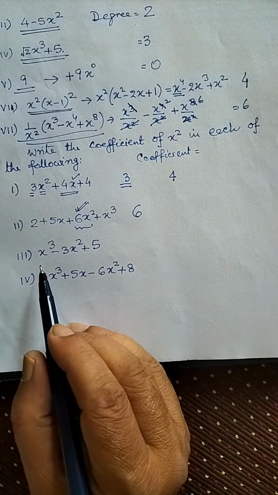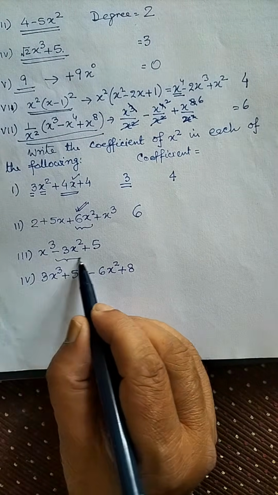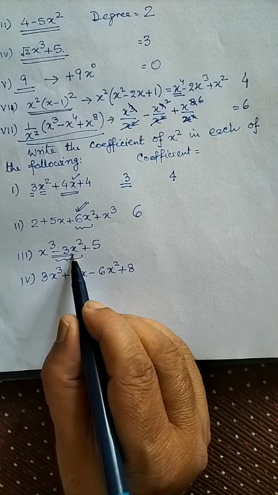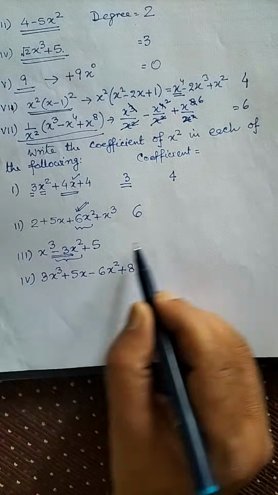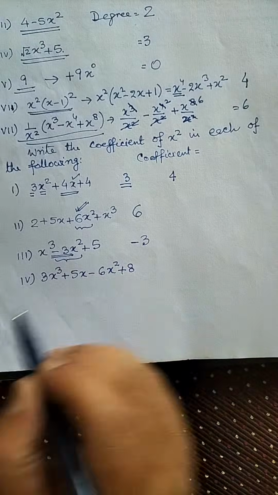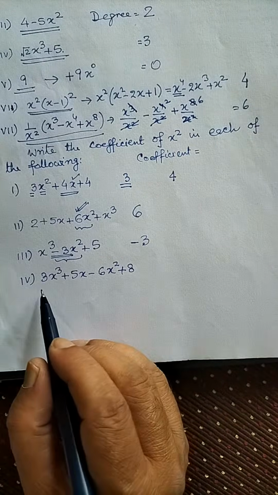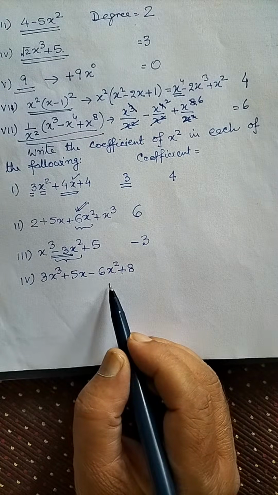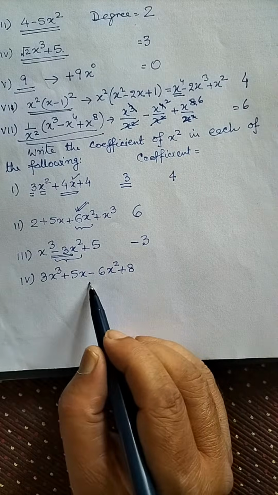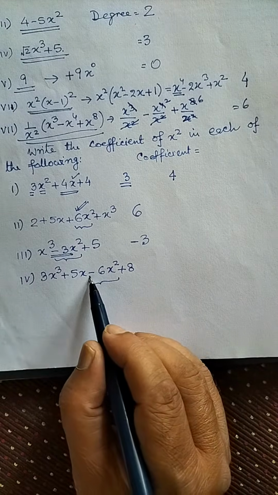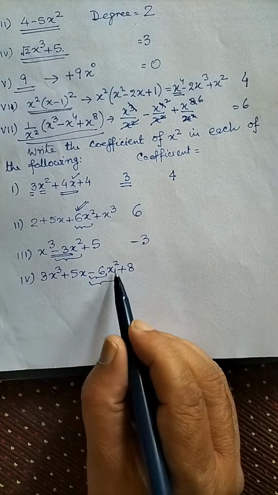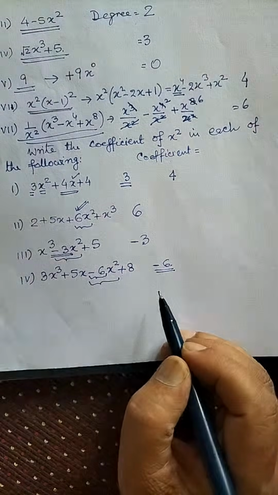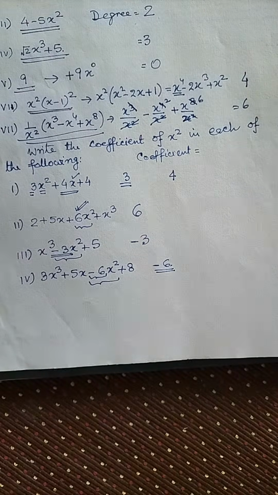What about this? Here, this is the term which is having x square, and minus 3 is the constant part. So minus 3 is the coefficient of x square in this case. Now what about this? You can try this yourself, and I give you the answer. This is the term which is having x square, and minus 6 is the constant associated with x square. So minus 6 is the coefficient in this case. Okay, so hope these things are clear.